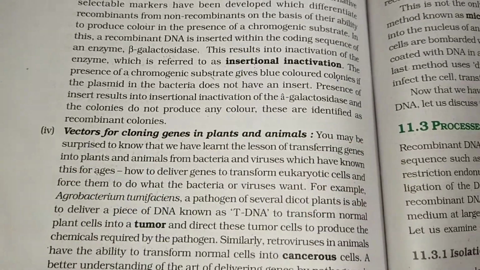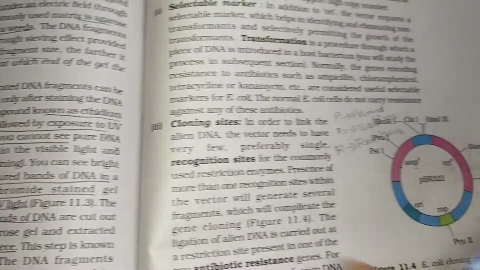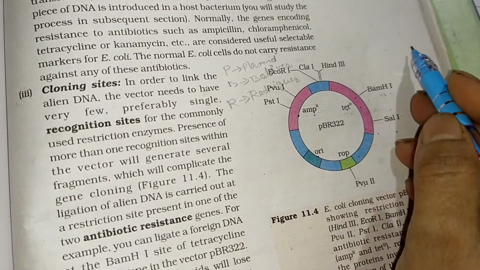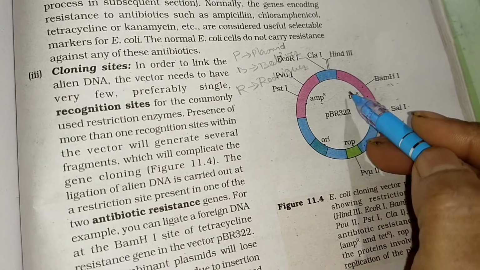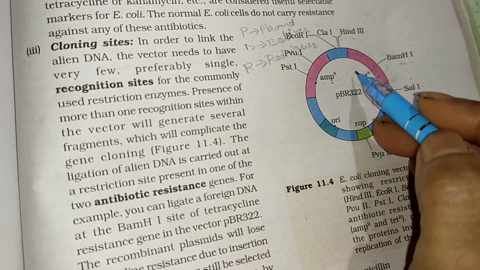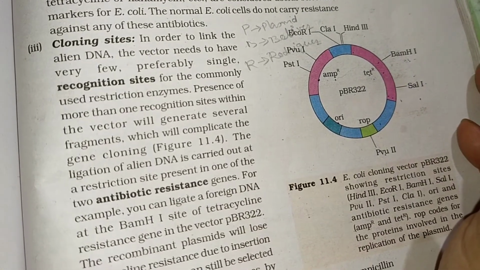Here beta galactosidase is present and we are introducing any foreign DNA. Just like tetracycline resistance, here we are using beta galactosidase. So beta galactosidase will be removed.